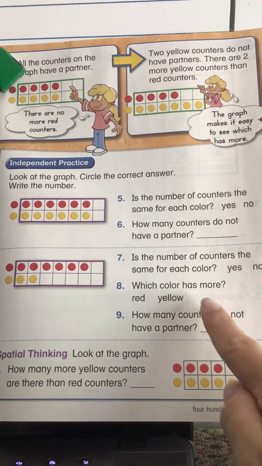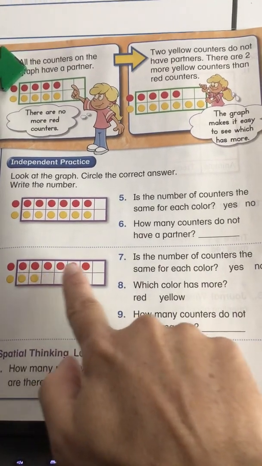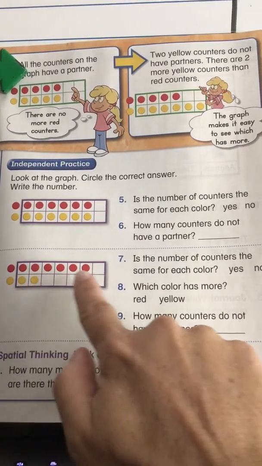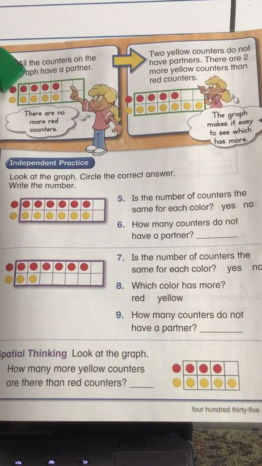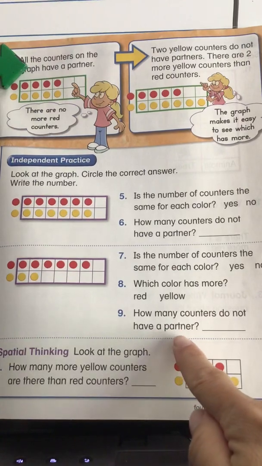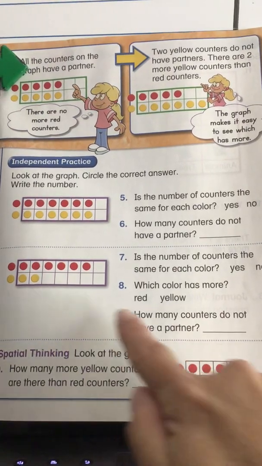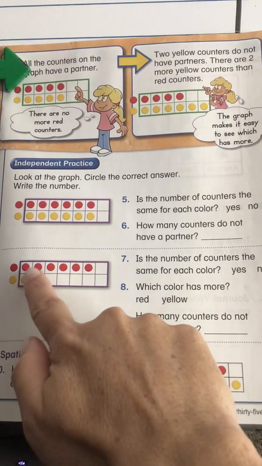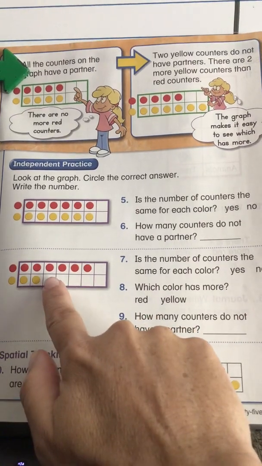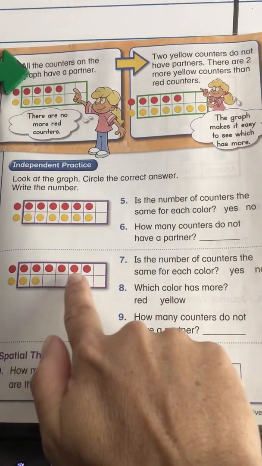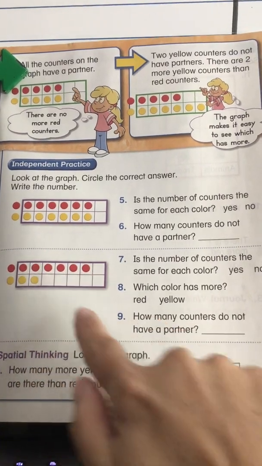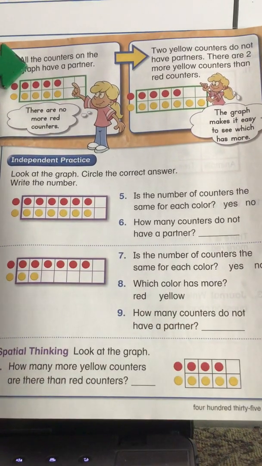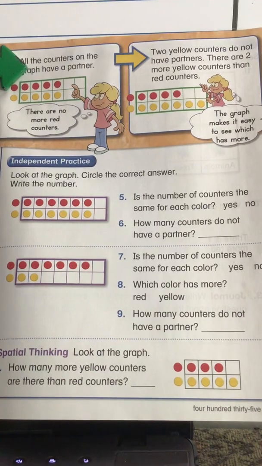Which color has more? Look at your chart. Which one has more? Red. And number 9, how many counters do not have a partner? So let's look. Same, they have partners, but these do not. Let's count the ones that do not have partners. 1, 2, 3, 4. Write a 4 on the line. 4 counters do not have a partner.